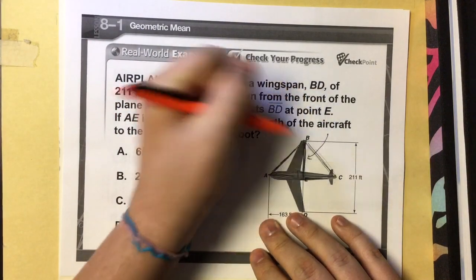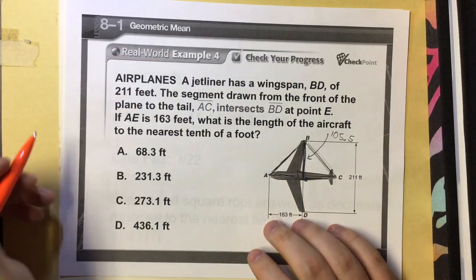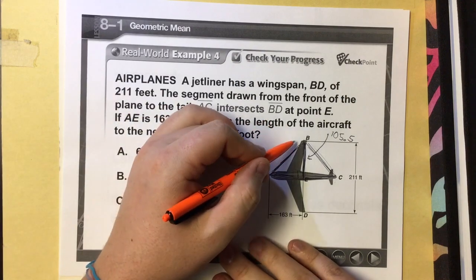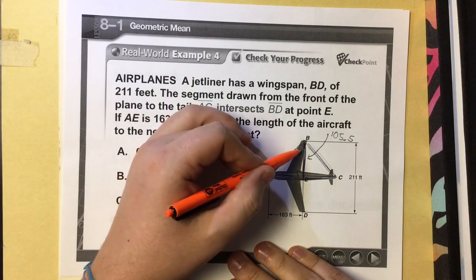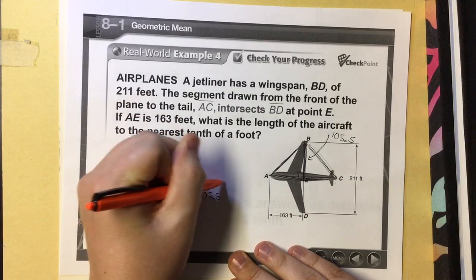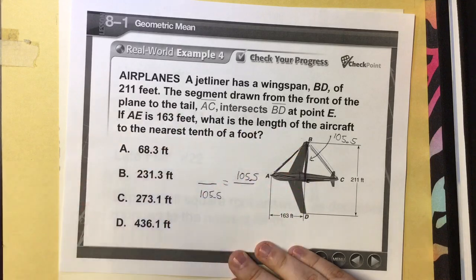This piece here, BE, is 105.5. So we know that this altitude, 105.5, is the one that shows up twice because it goes from the right angle to there.